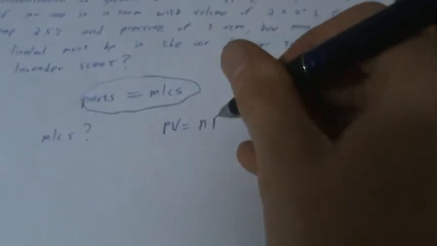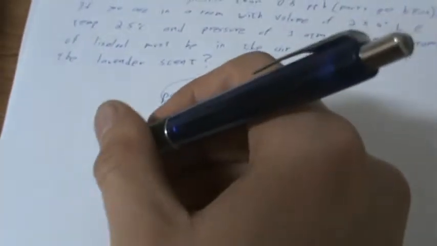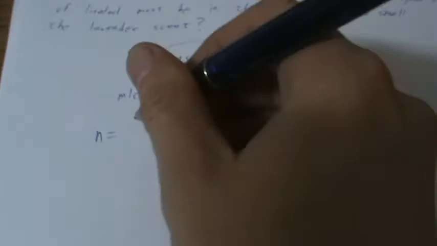We don't need to worry about what the composition of air is, if it's such and such a percentage of oxygen or whatever. We're not concerned with that. Just how many molecules of gas are there in that room? Well, we have the ideal gas law to tell that. PV equals nRT. Rearranged, n equals PV over RT.